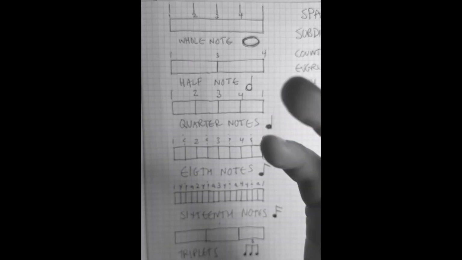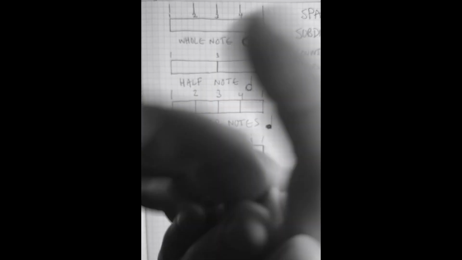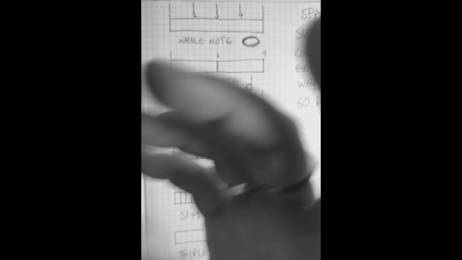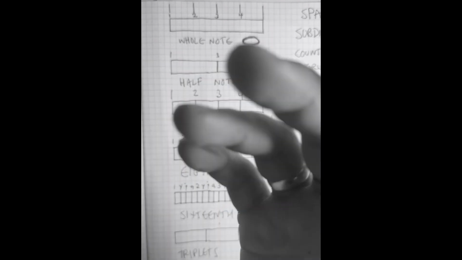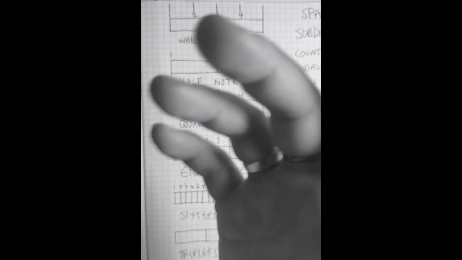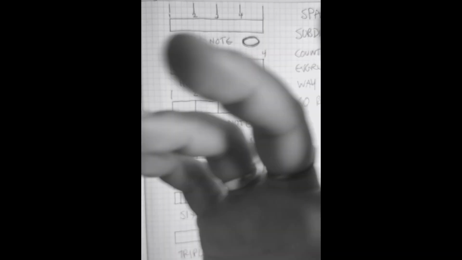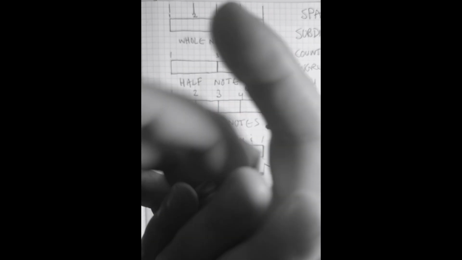Here we go. 1 E and a 2 E and a 3 E and a 4 E and a 1 E and a 2 E and a 3 E and a 4 E, a 3 E and a 2 E and a 3 E and a 4 E, the 4 E and a 2 E and a 3 E and a 4 E and a 1.